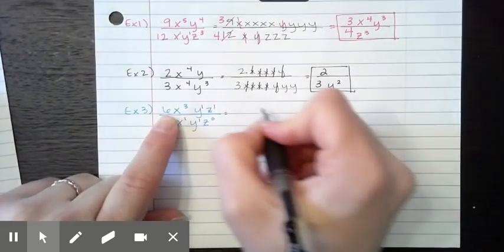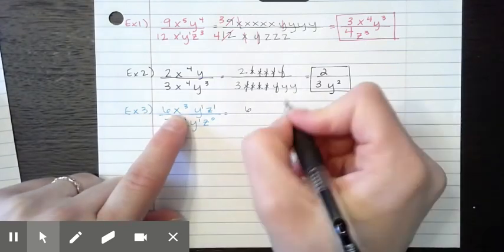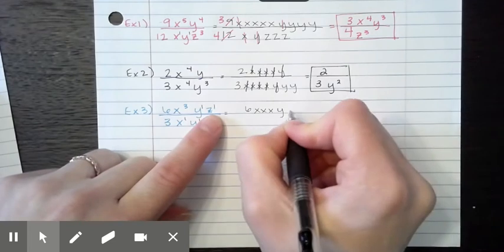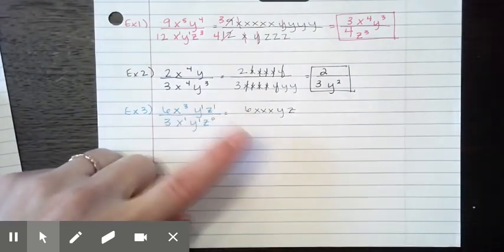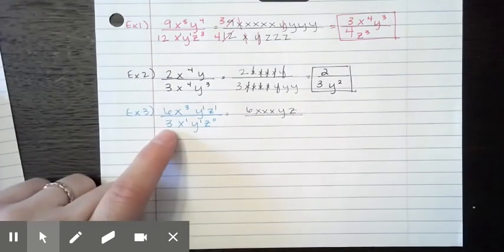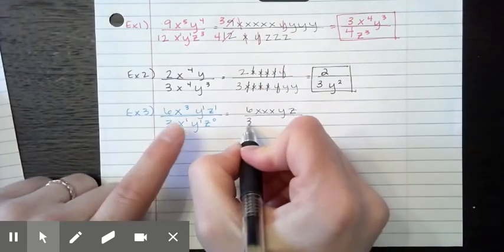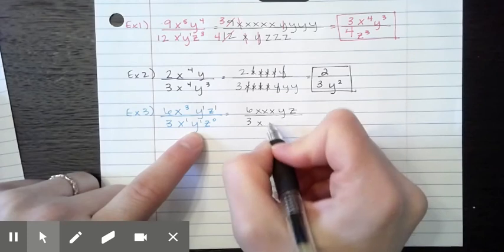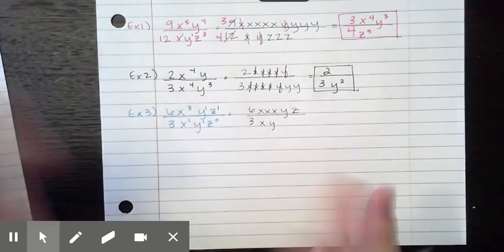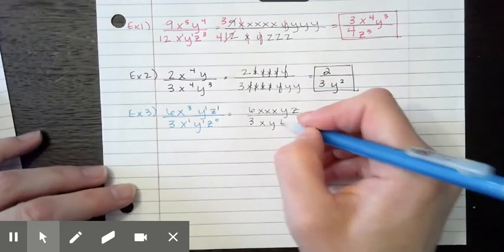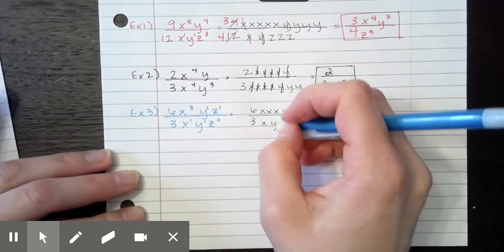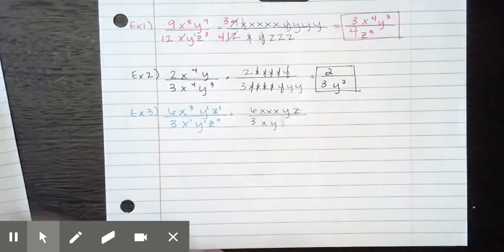So I see a 6, I'm going to put a 6, x to the third, 3 x's, y, z, z. And nothing's duplicated or anything, so I'm going to do the bottom, or nothing's to a different power. 3, 1x, 1y, z to the power of 0. I don't have to write anything there. In fact, I'll even use a pencil. You could put a 1 there, because z to the power of 0 is 1. But you don't have to write multiplication by 1 ever. You don't have to do that.